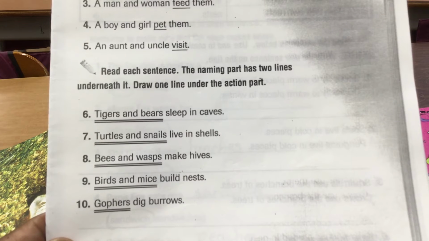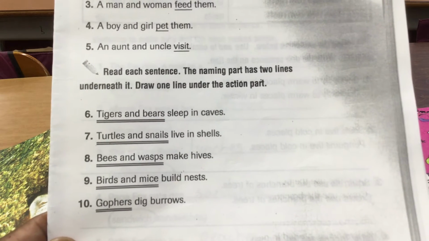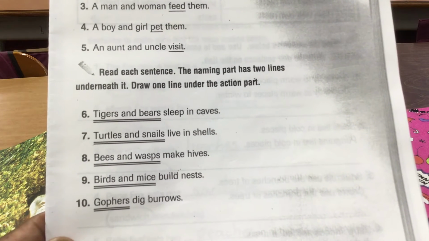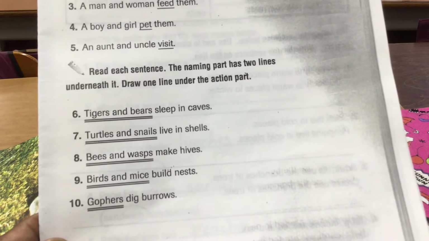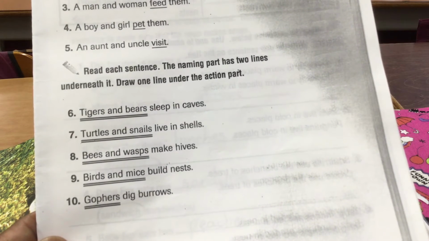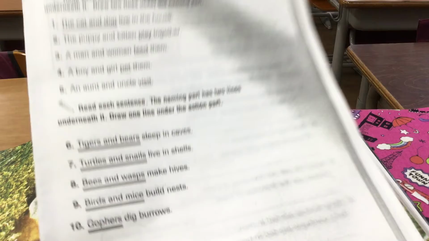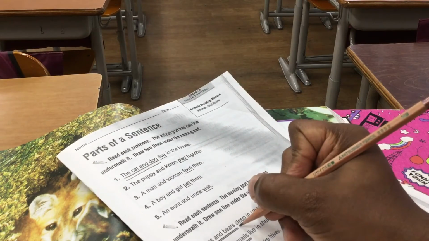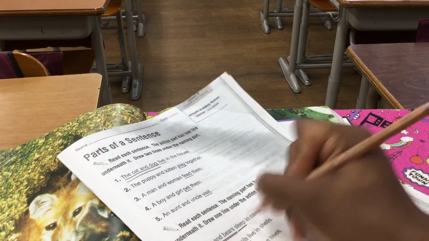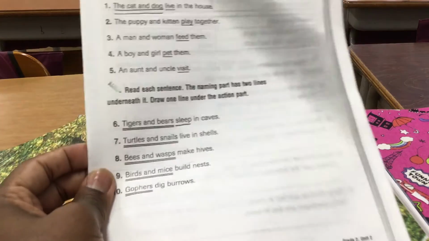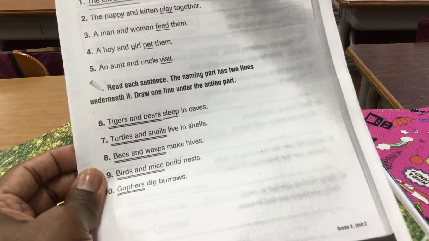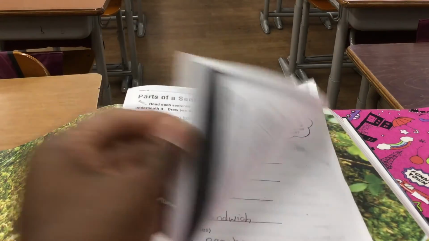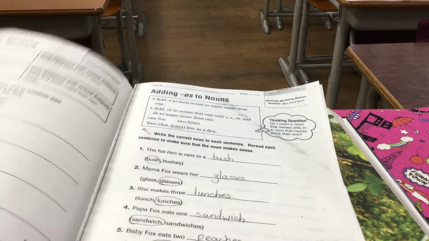Gophers dig burrows. Let's do one together. Number 6. Tigers and bears sleep in caves. Sleep is our action part. There you go. Please do the rest. When you're done, turn to page 90.